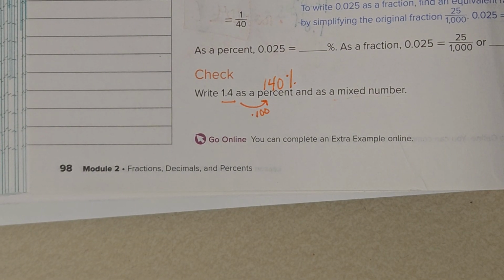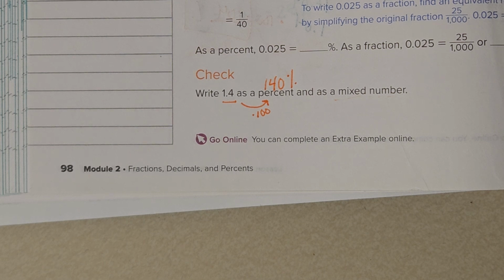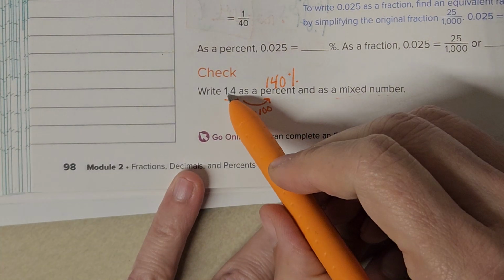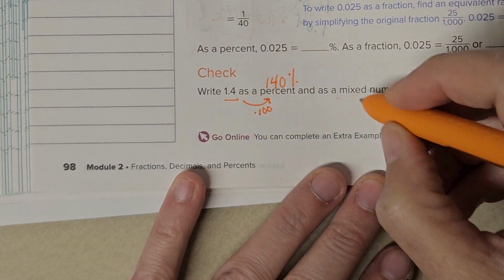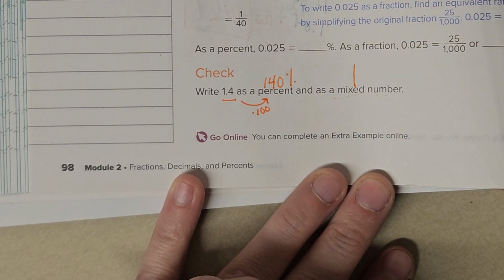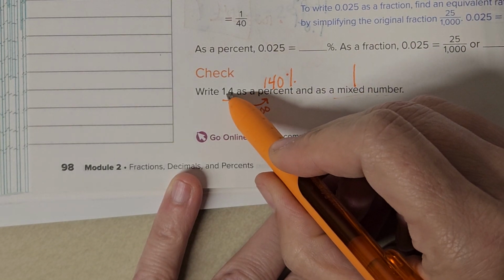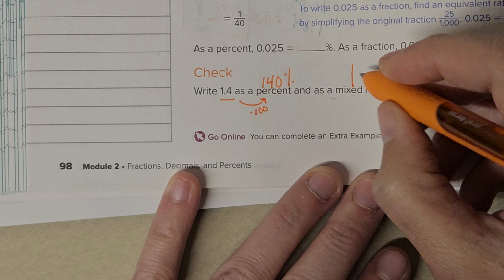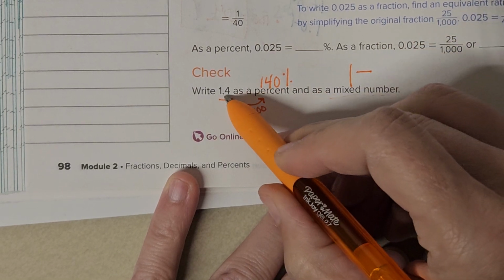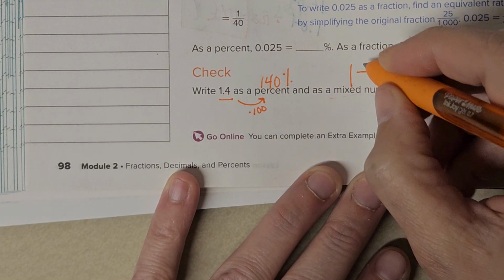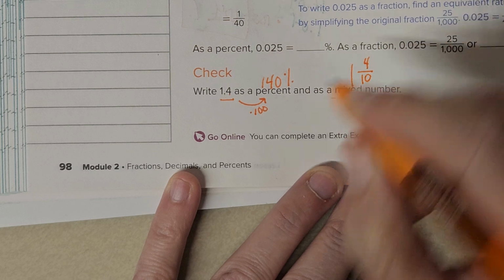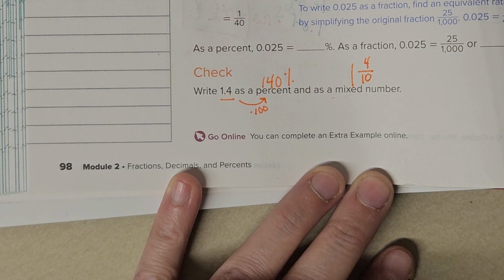Okay, that part's okay. Now the mixed part. See how we have this whole 1 out here? That's a 1. Then the decimal part is the part that's going to be a fraction. If you say this as not 0.4 but as 4/10, it tells you 4/10. And then you got to simplify that.